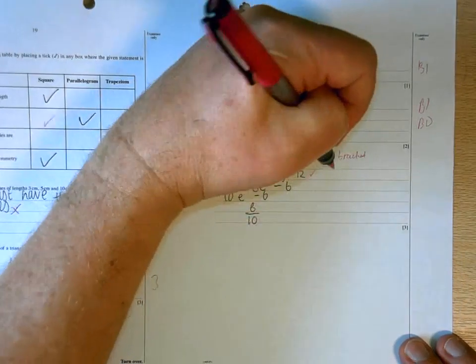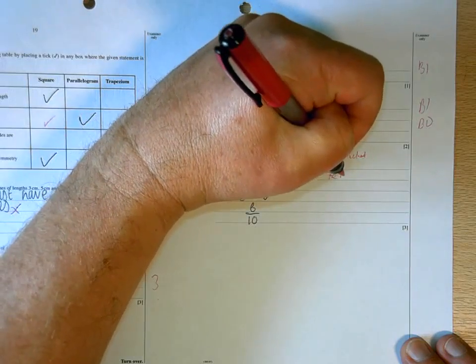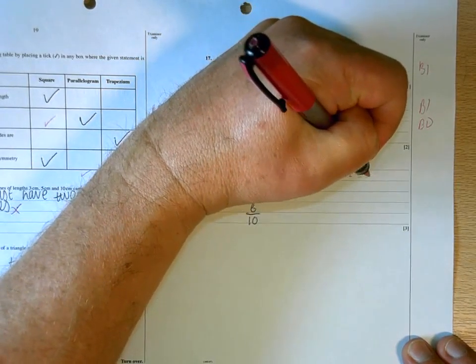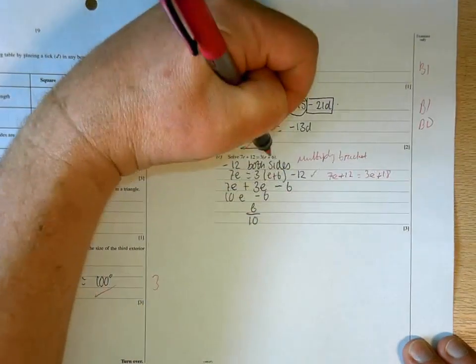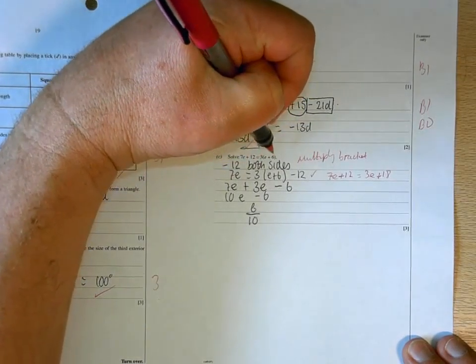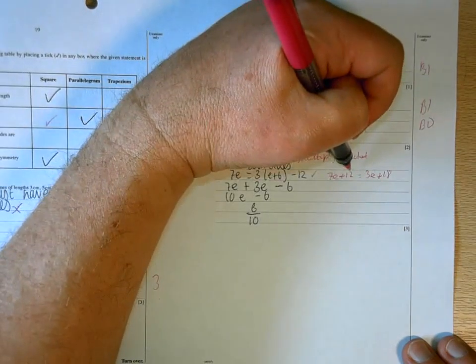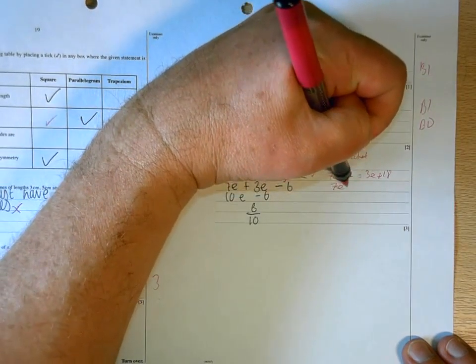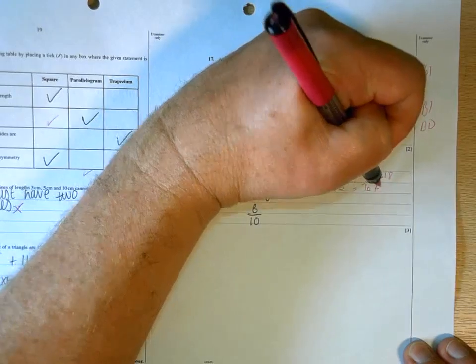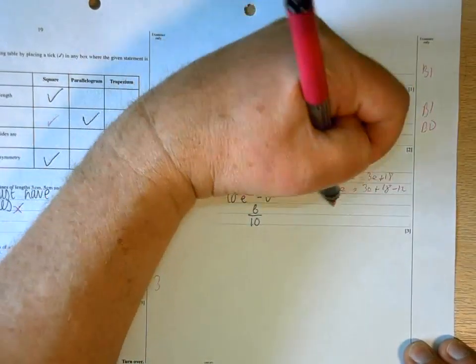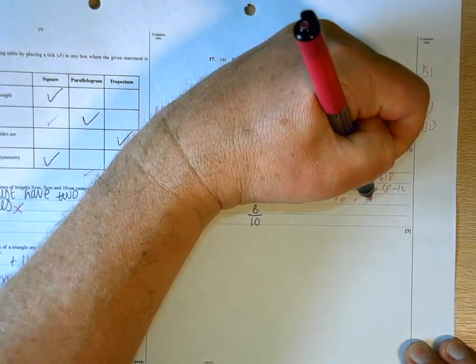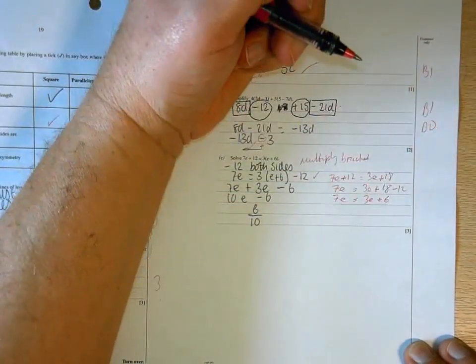So what you should have had there was 7e plus 12 equals 3e plus 18. 3 times e, 3e, 3 times 6, 18. Then you could take the 12 off both sides. So you get 7e is 3e plus 6.